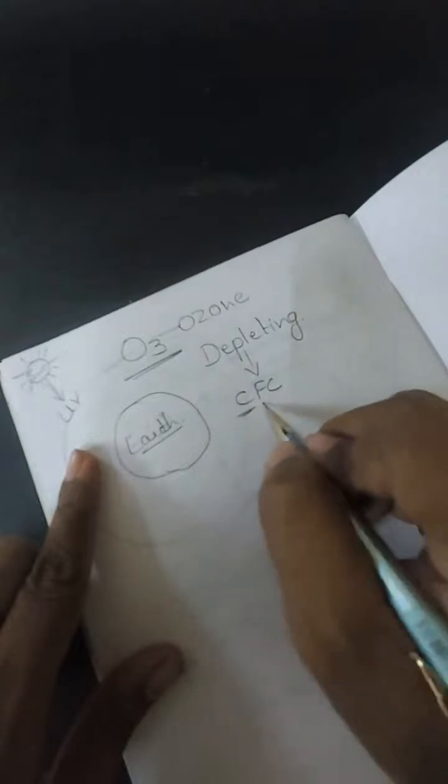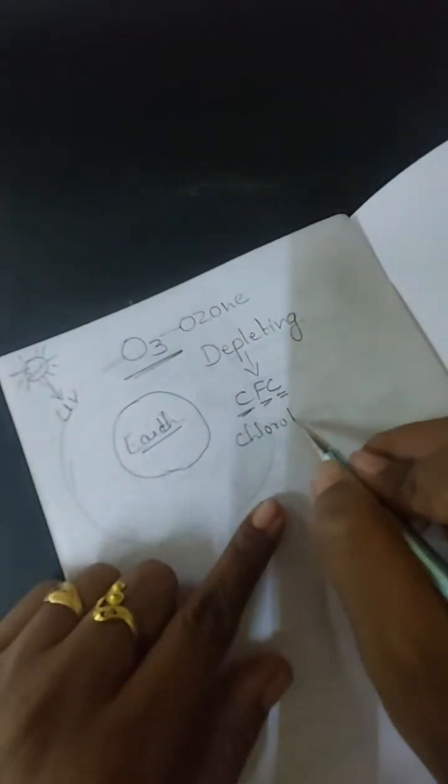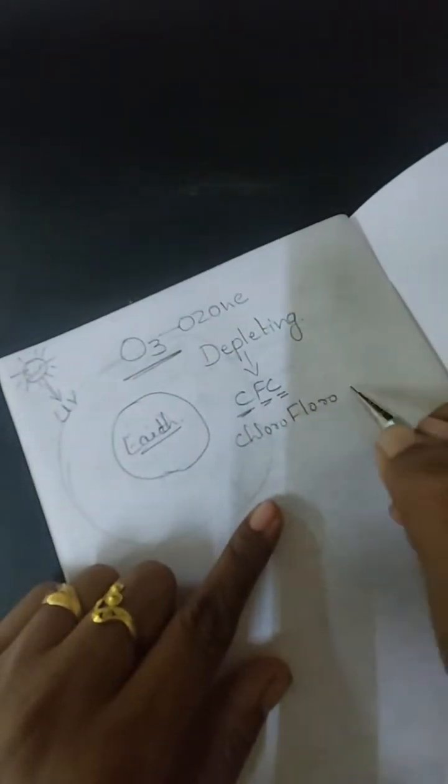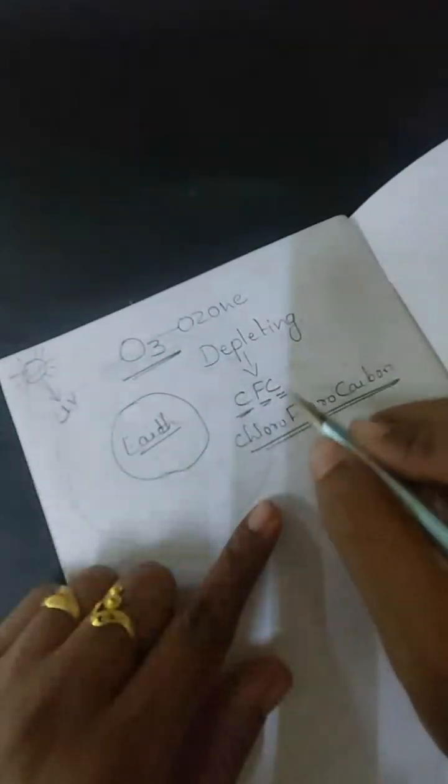C means chloro, this is called chlorofluorocarbon. F means fluorocarbon. Because of this, it is depleting.